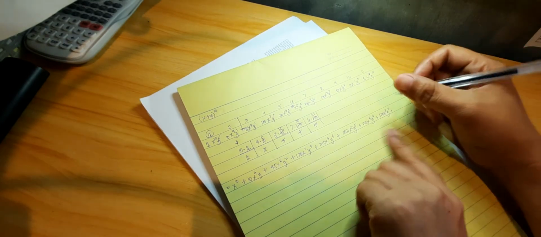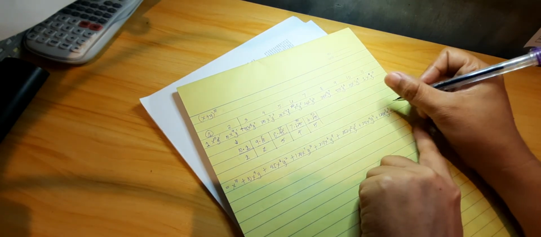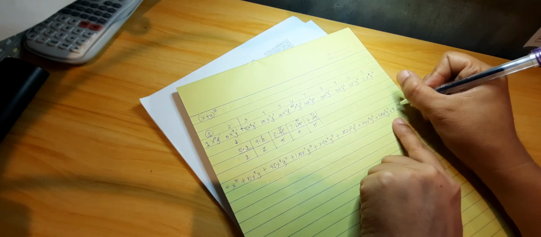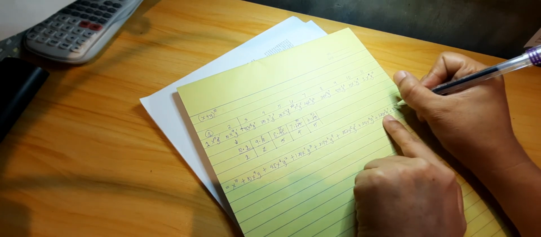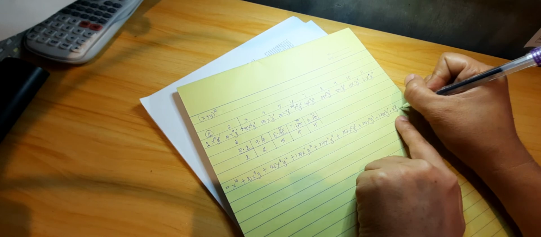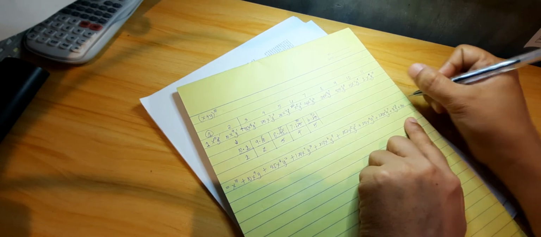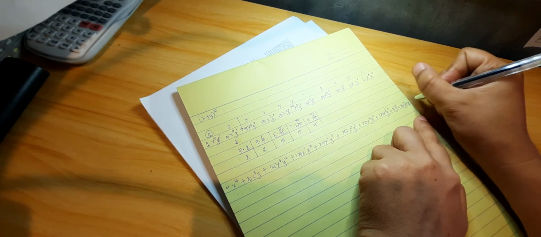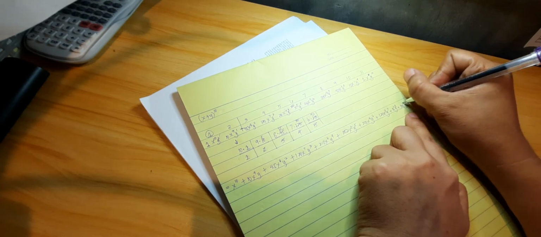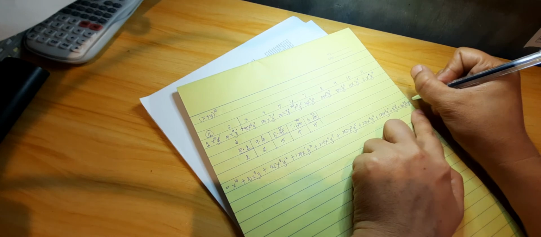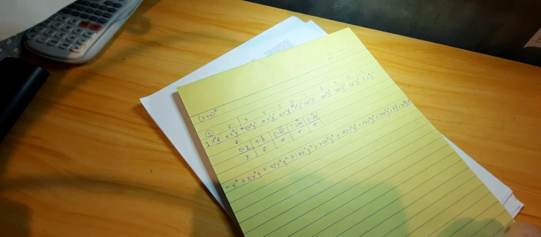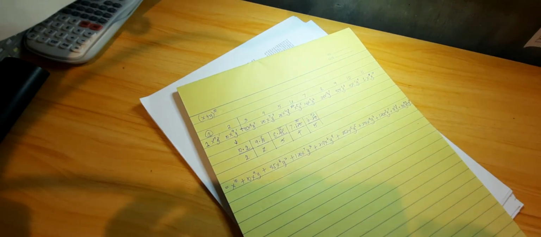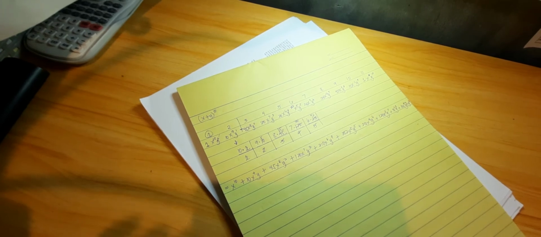Naku, hindi na naman siya nagkasya. Plus 45x to the 2nd power, y to the 8th, plus 10x, y to the 9th pala, x to the 1st power, sorry, then y to the 10th power. Okay, so I hope maliwanag yun.